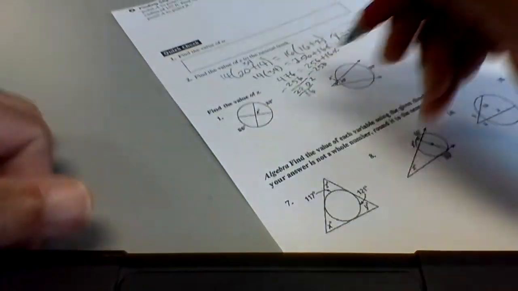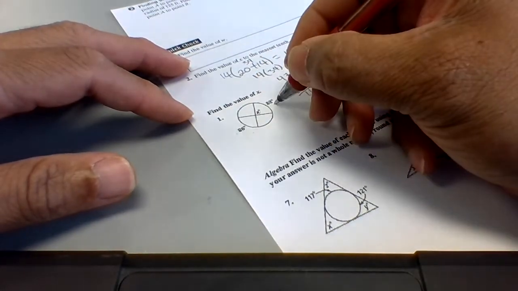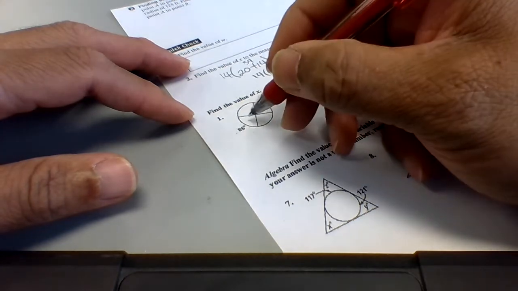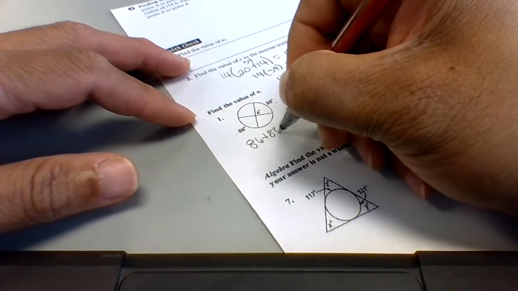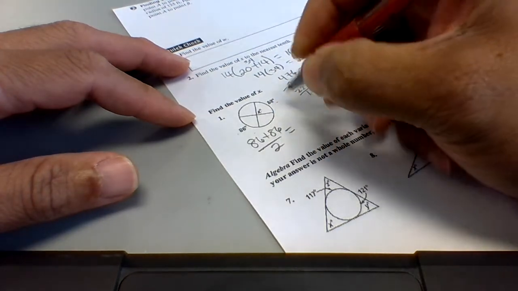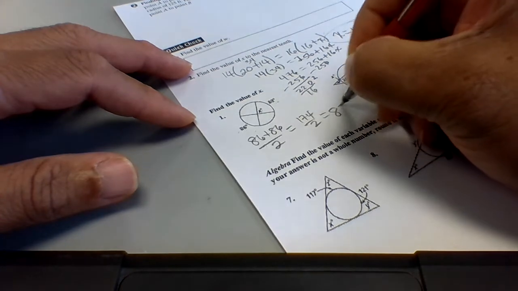Next problem. The x is inside. I'm looking for angles, so I'm going to add these. So 86 plus 88 is 174, divided by 2, which is 87.